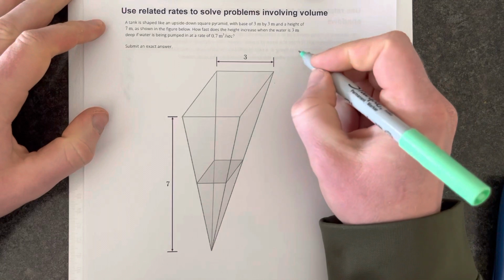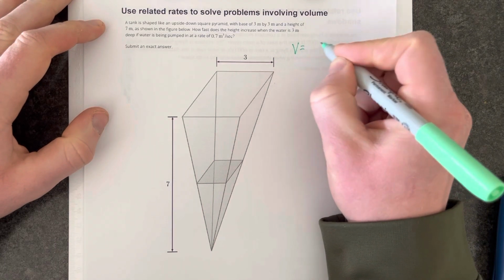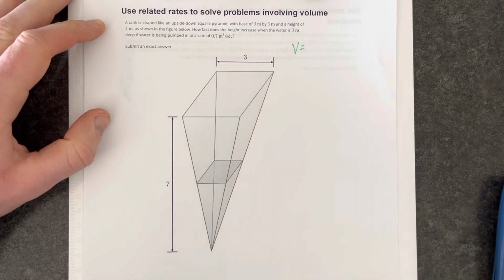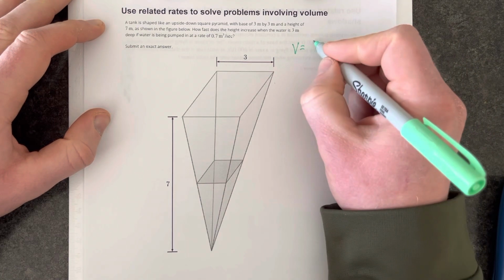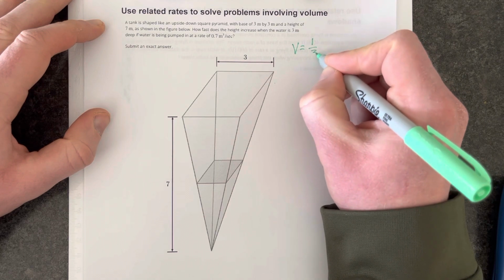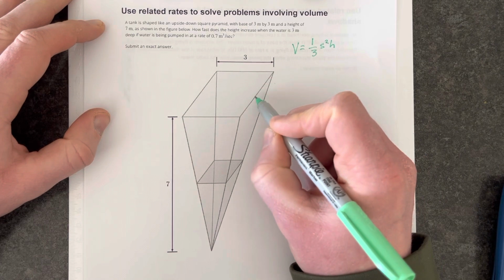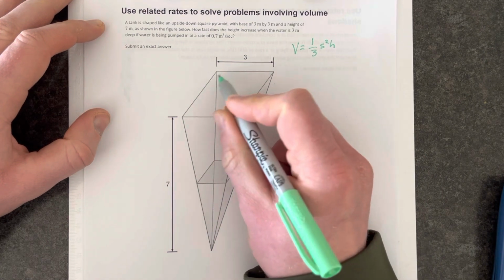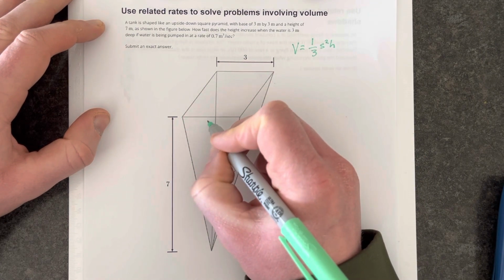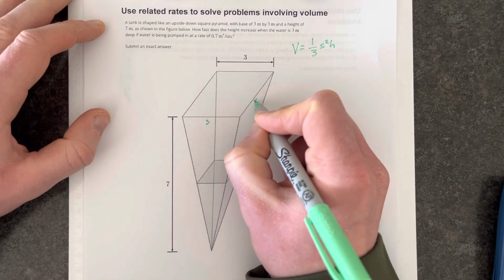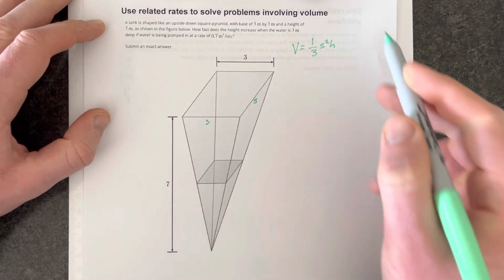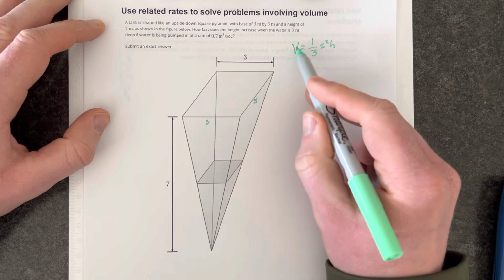So first of all, let's write down what the volume of a square pyramid is. The volume is equal to 1/3 s squared h, where s is, because this is a square, s would be here, and s would be here. That's the width and the length. So that's the volume equation.